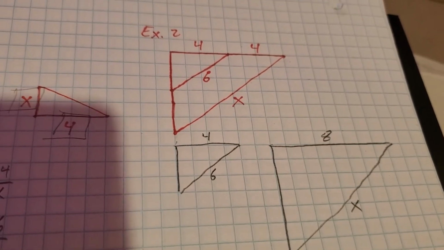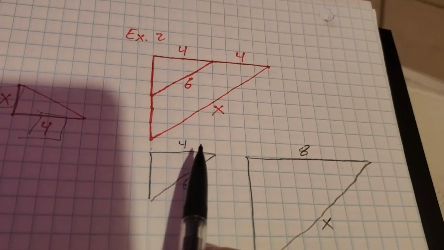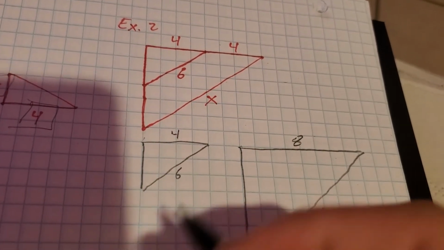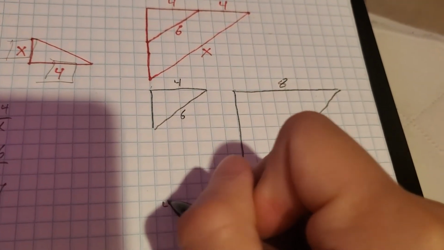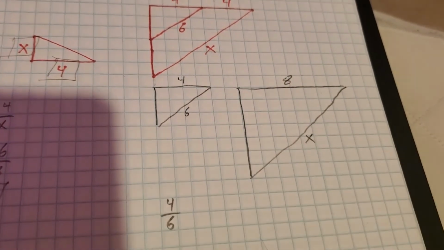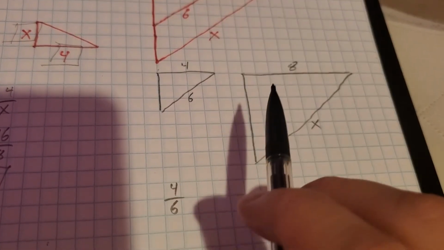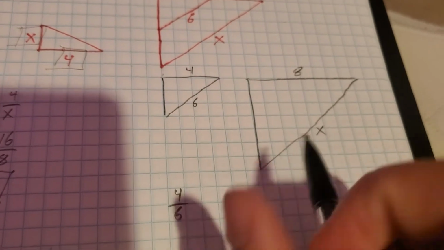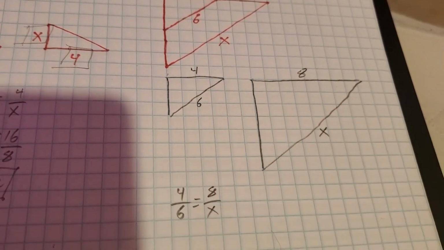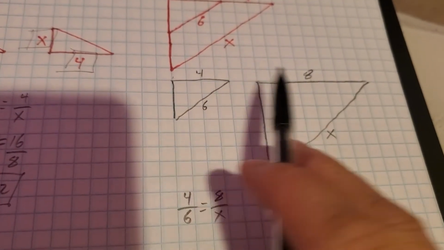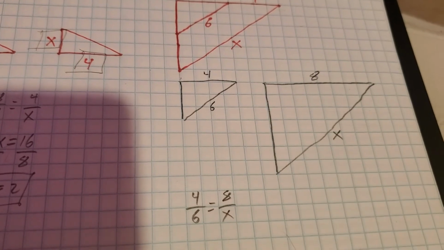I'm going to do pretty much the same thing that I did in these two. I'm going to create a ratio using 4 and 6. So 4 on top, 6 on the bottom. And again, the order of the first fraction doesn't matter. Now the second one is going to be 8 over x. So this one was on top, therefore this one also has to be on top. This one was on the bottom, therefore this one also has to be on the bottom.